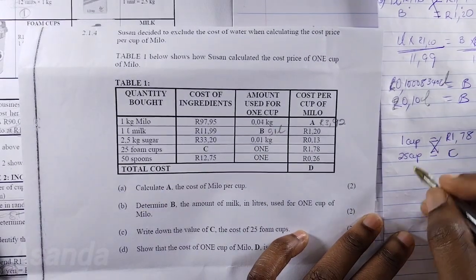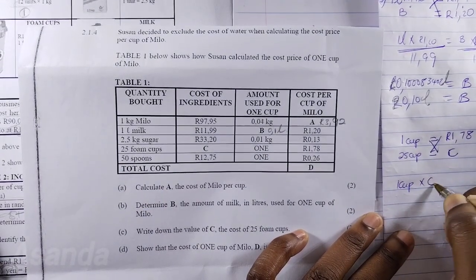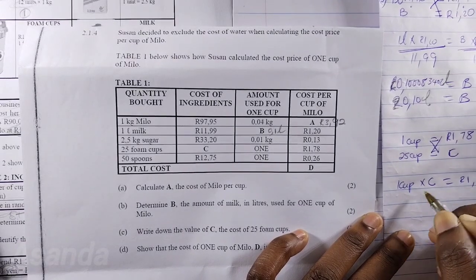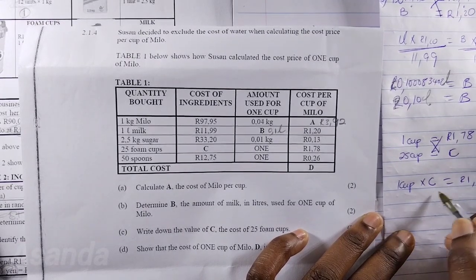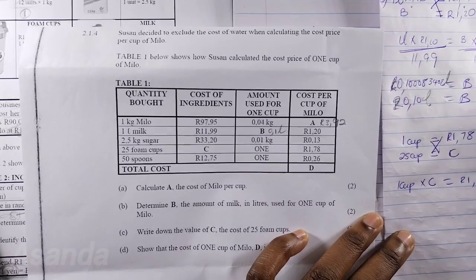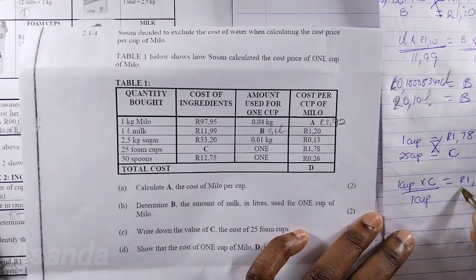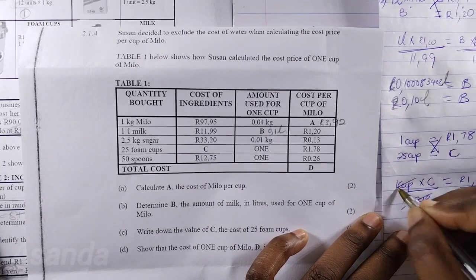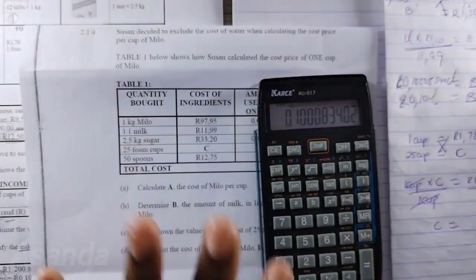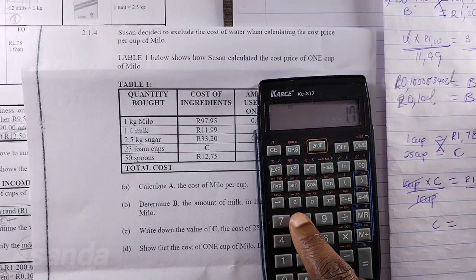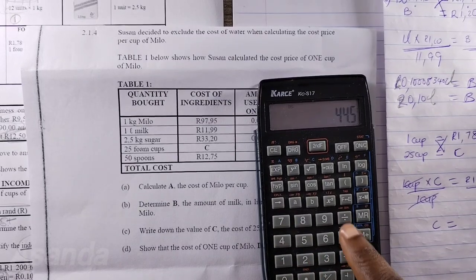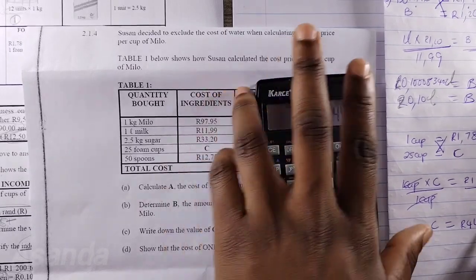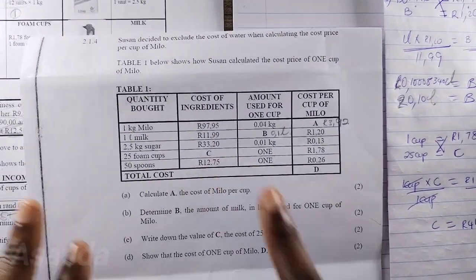And then we cross multiply. 1 cup times C is equal to 1.78 times 25 cups. And then divide by 1 cup. I am really panicking. I need to stop panicking. Divide by 1 cup, that cancels that. C is equal to 1.78 times 25 divided by 1, and that is 44 rands and 50 cents. So that's how much the cups were.